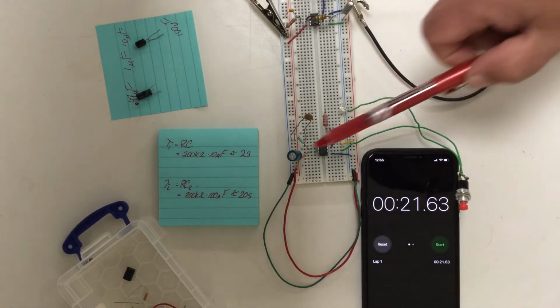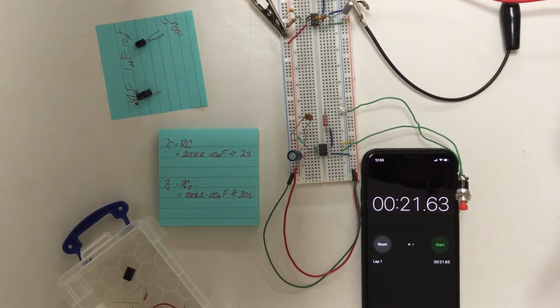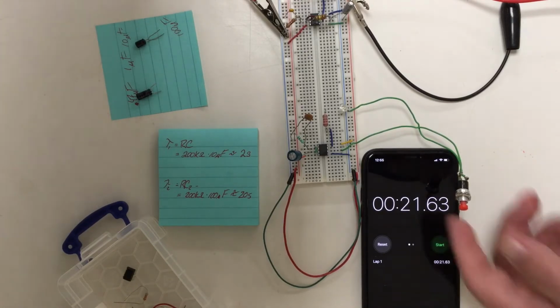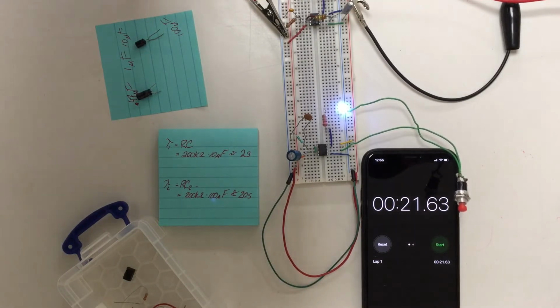Again, this might not be exactly 100 microfarads, I didn't measure it, and this might not be exactly 200,000 ohms. I just used the nominal values. So, that's a demonstration of the monostable timer. If you had to be much more accurate, you would use a variable resistor, a potentiometer, something along those lines, so that you could adjust the circuit to get exactly the amount of time that you require if there's a need for it to be that precise.